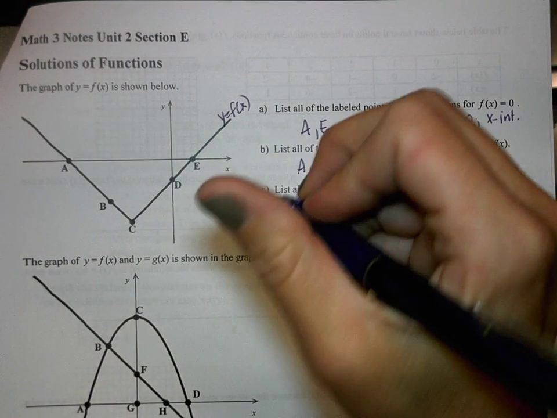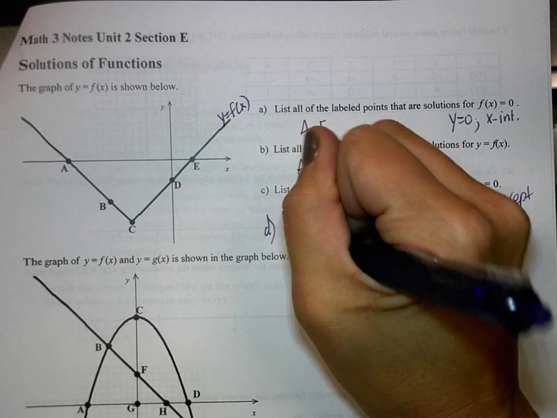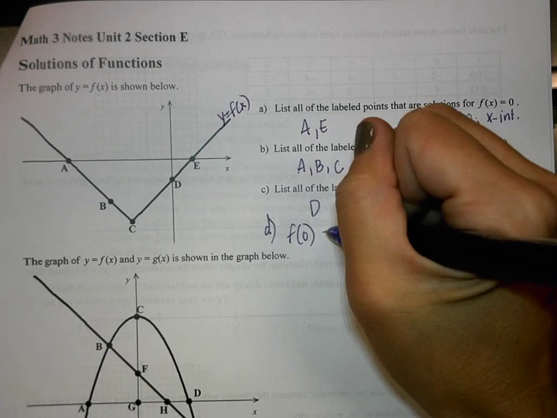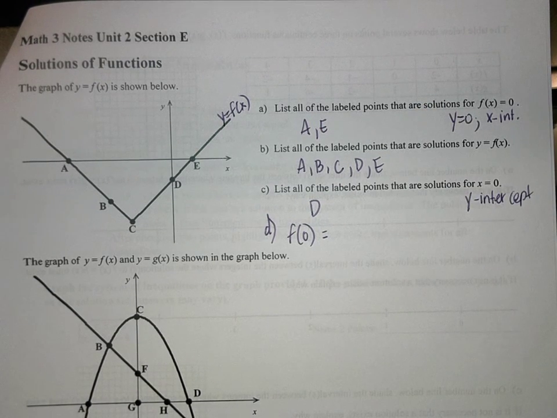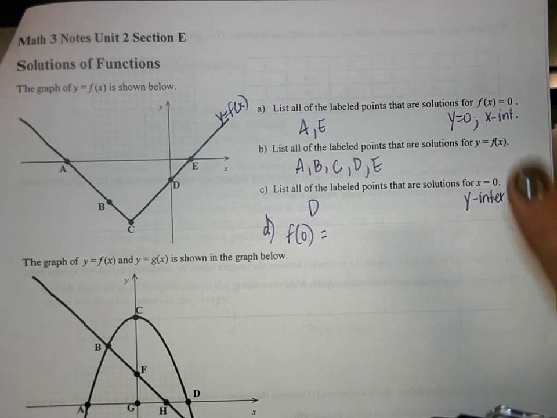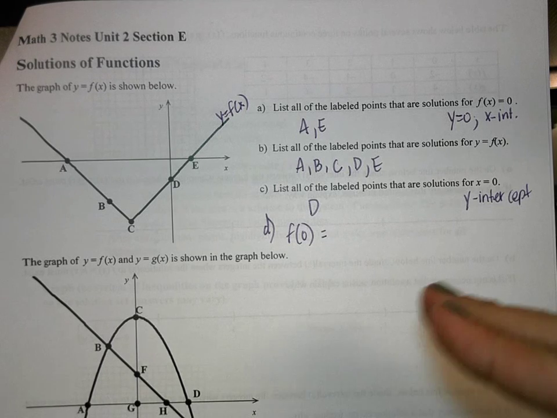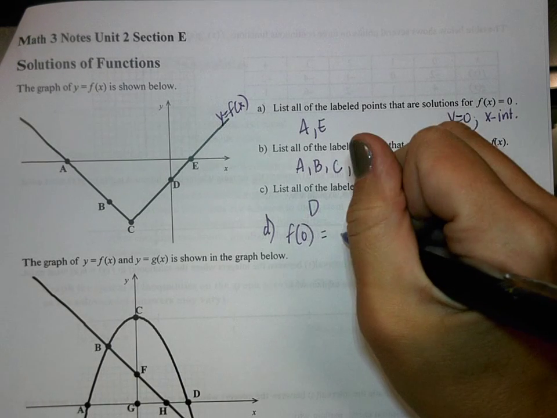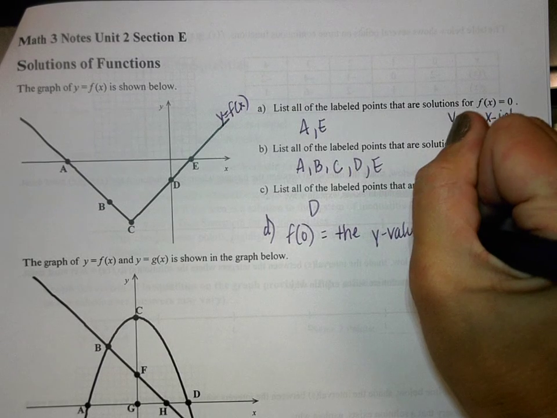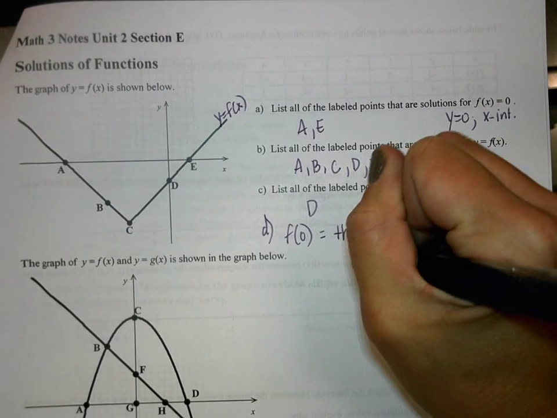And then there's one more question that's not on here, but it's actually on your homework. It asks you the answer of f of 0. And so f of 0 is basically wanting you to find the answer when you plug in 0 for x. Well, that's kind of what we have right here, right? But what they're looking for is the actual value at this point. So f of 0 would actually be the y value at point D.